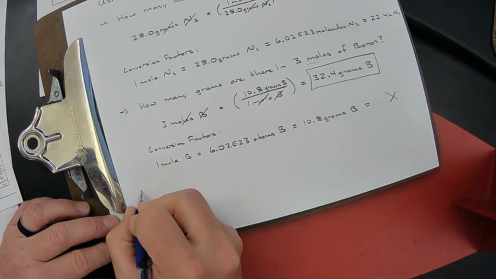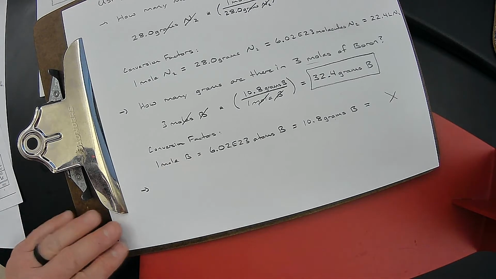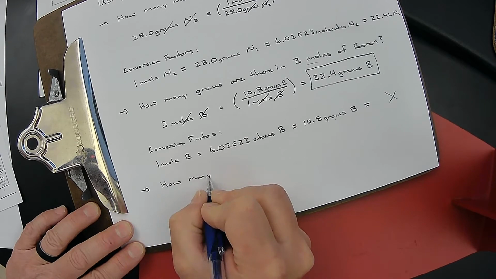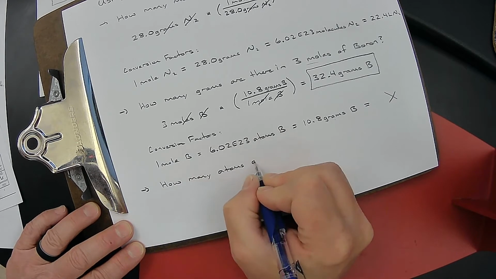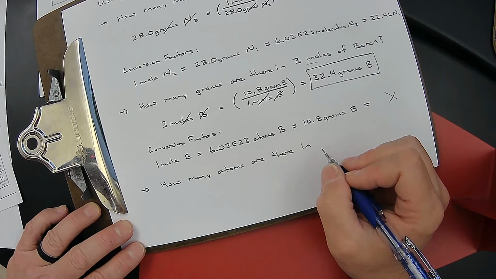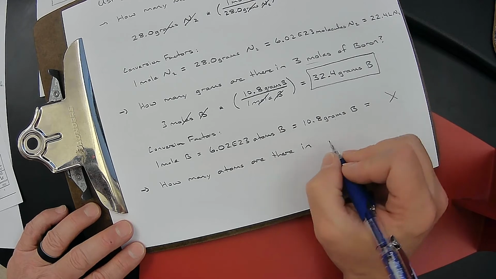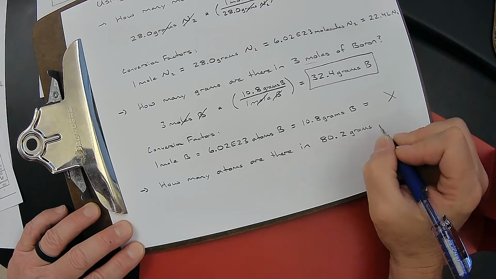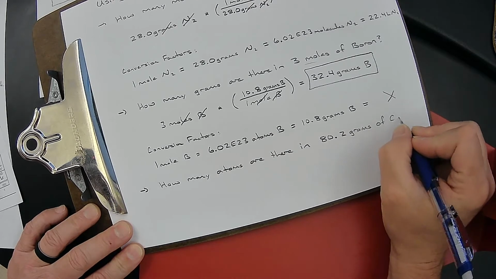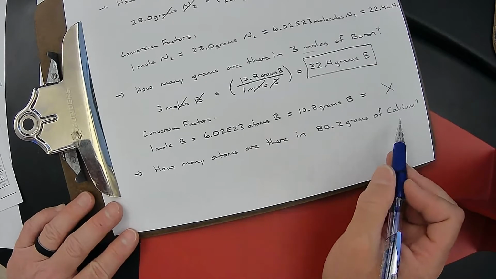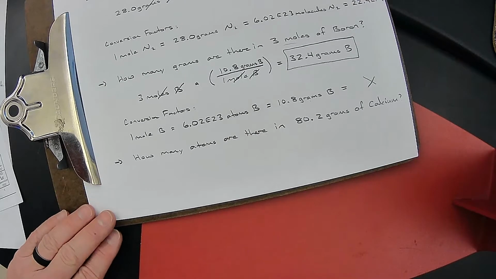My final question will be, how many atoms are there in, and let me think of a good question, 80.2 grams of calcium. How many atoms, if I had 80.2 grams of calcium, how many atoms are there?